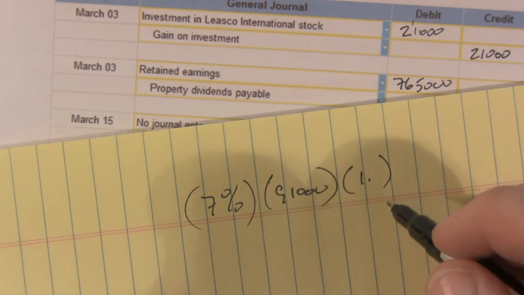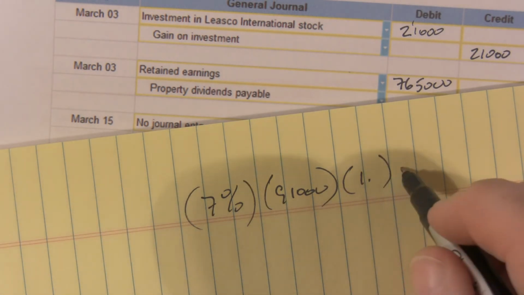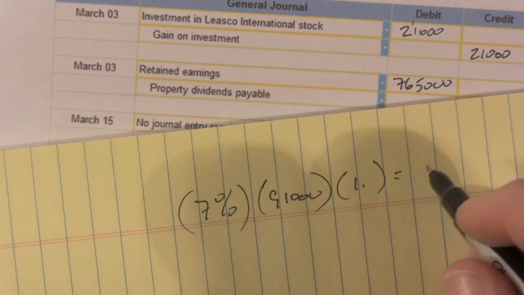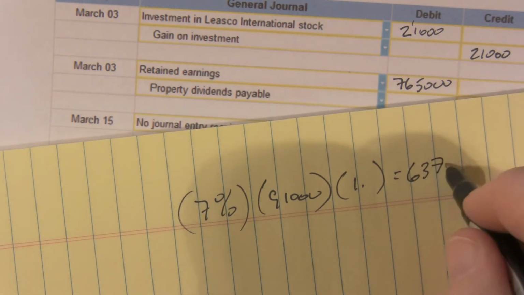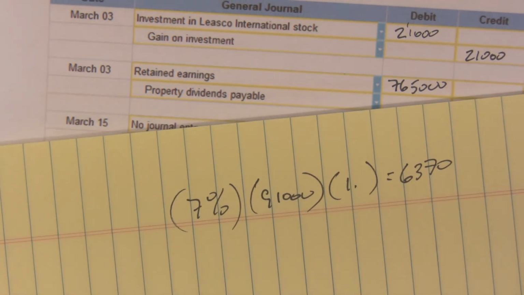So we have to come up with the cash dividends. You multiply that all out, and we come up with $6,370. So that's the dividend for preferred shareholders. And we'll do the same thing for our common shareholders.